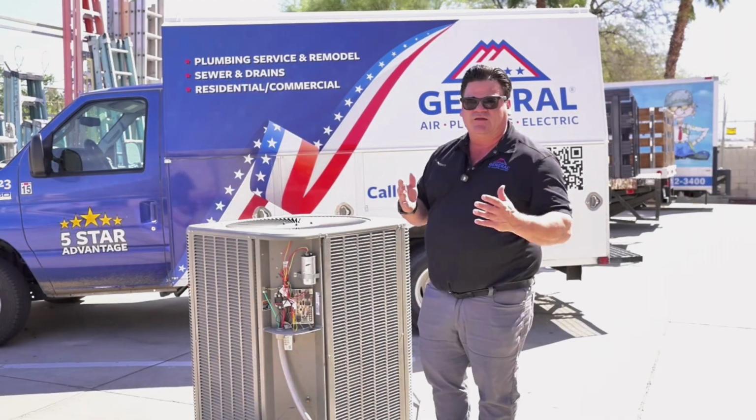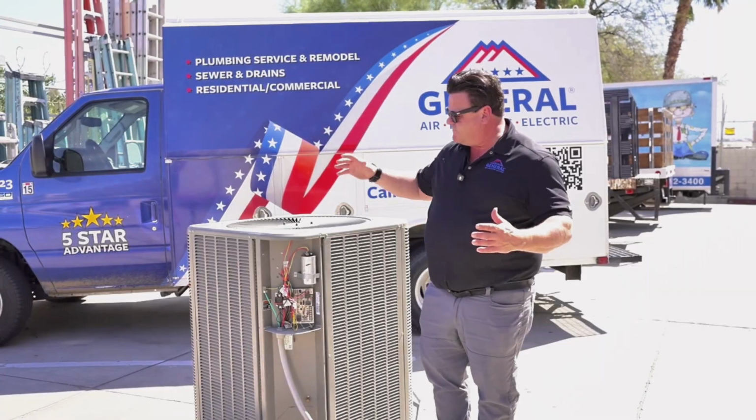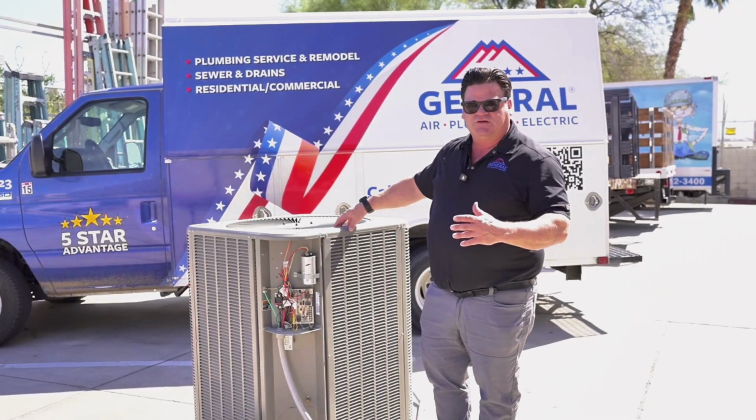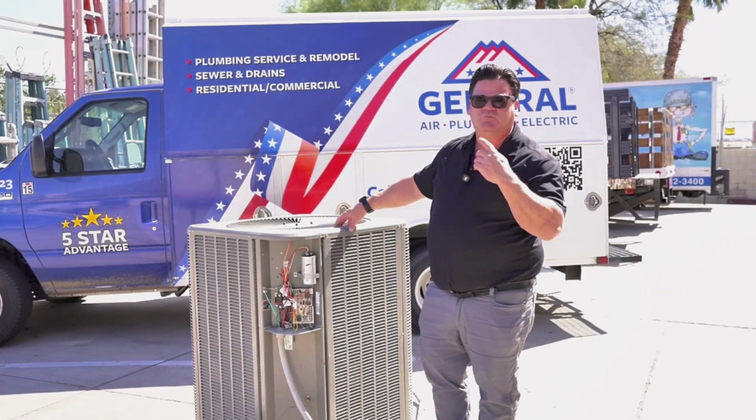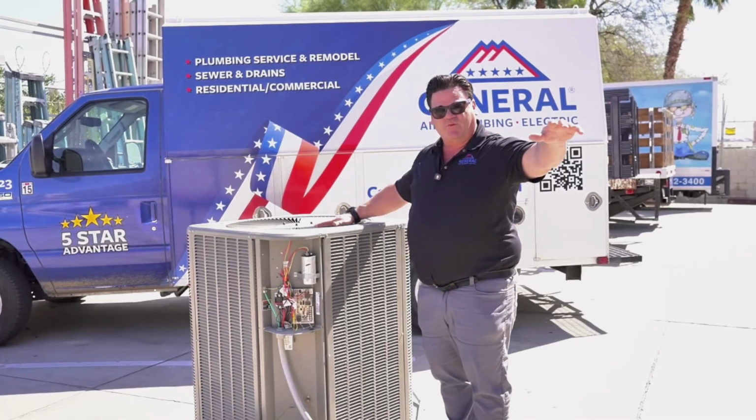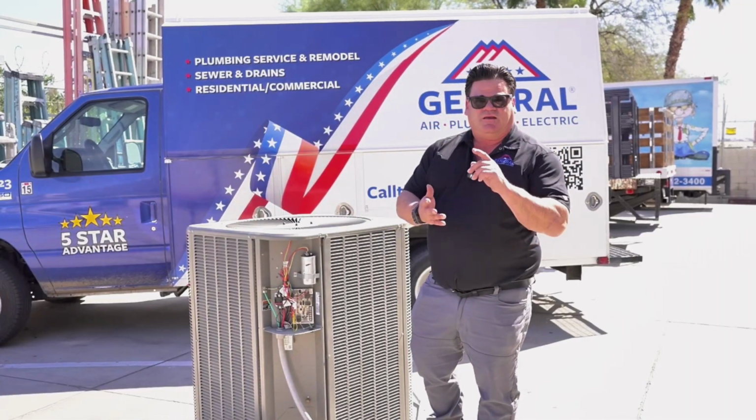So that is, in the simplest terms, what a condenser is. A very important part of the air conditioning system, but only one part of it. There are many parts: the condenser, the evaporator coil, and then you've got a liquid line and a vapor line.